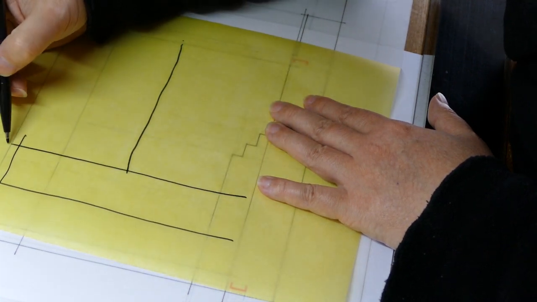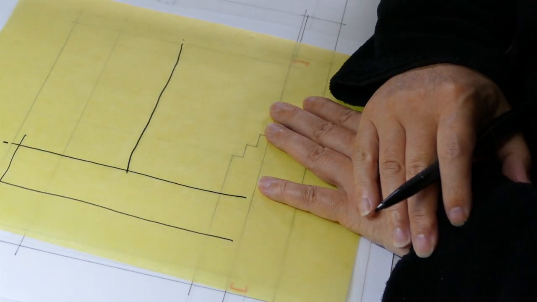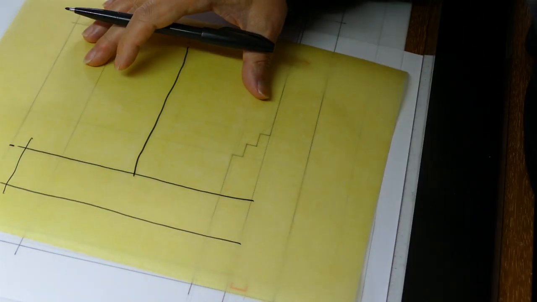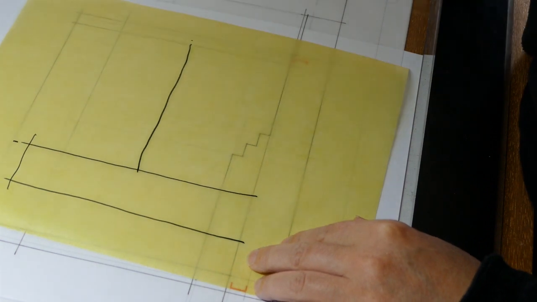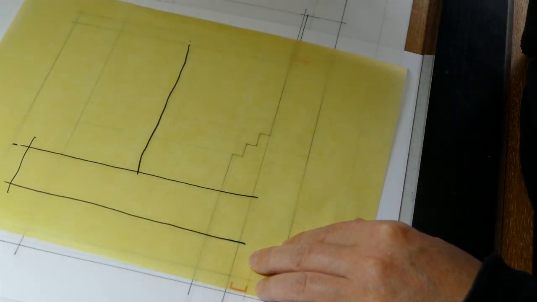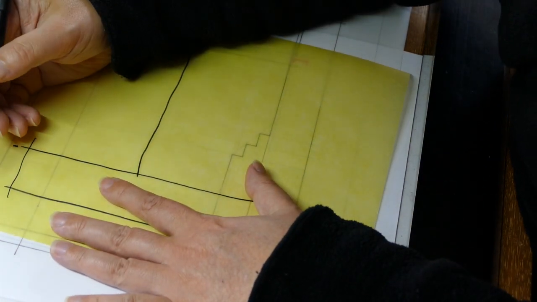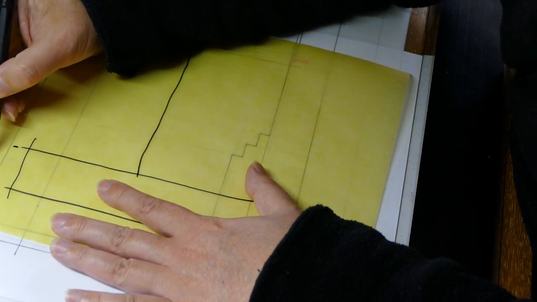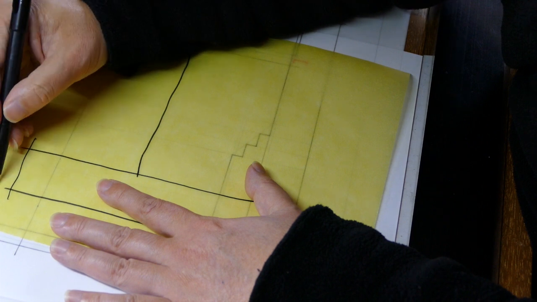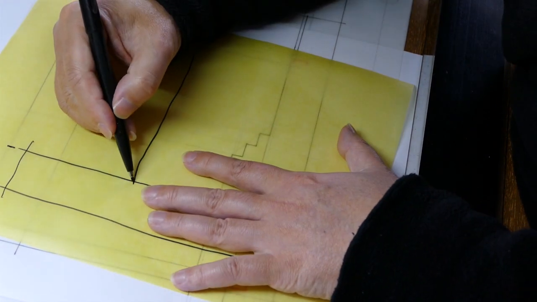We already know the thickness. We worked it out before. So we allowed about 238 millimeters total. Okay, so this is ceiling.